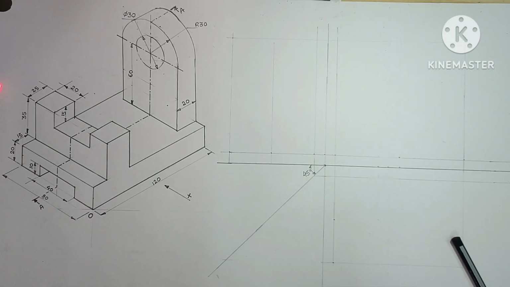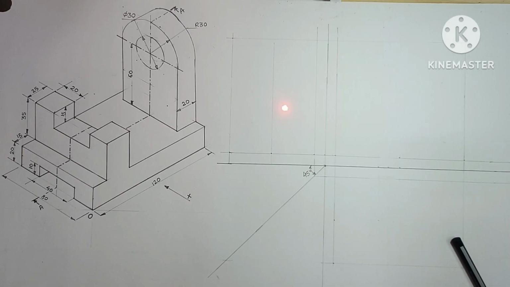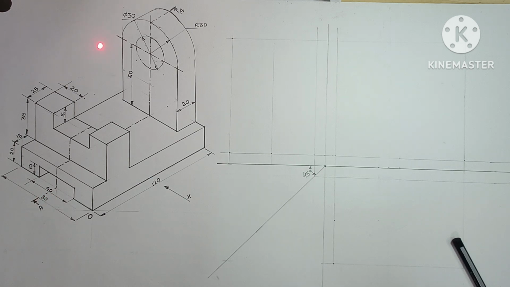Let us see the problem of orthographic projection. Whatever you are observing in this one is the problem of orthographic projection. We have to draw the front view here, the top view here, and the left hand side view here. First of all, we will observe this arrow. This is X, and this arrow shows the front view. This will show the left hand side view, and from this side we will draw the top view.